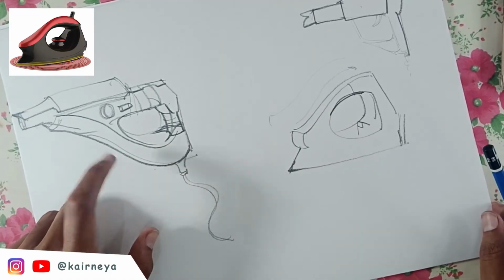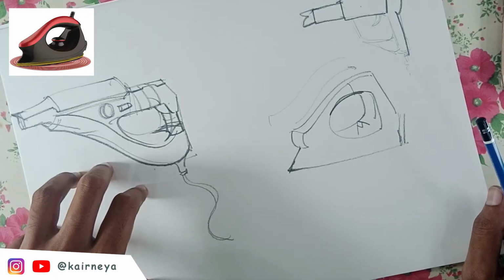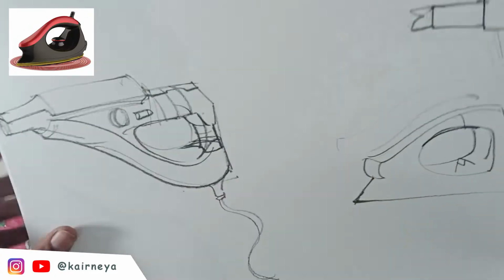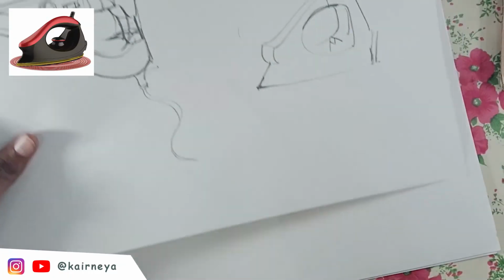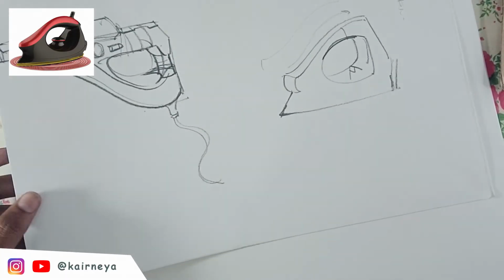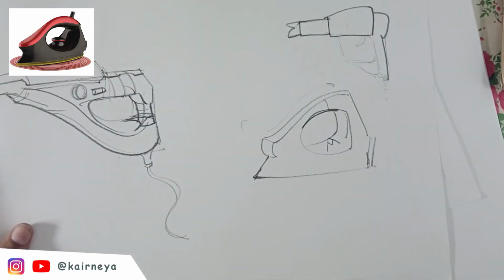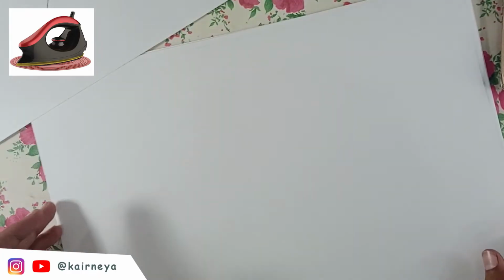Now I'm going to blow this up because this is the concept that I came up with. How much time did I take? I took 5 minutes. So in 5 minutes you need to come up with concepts like this. So I'm going to blow this up.